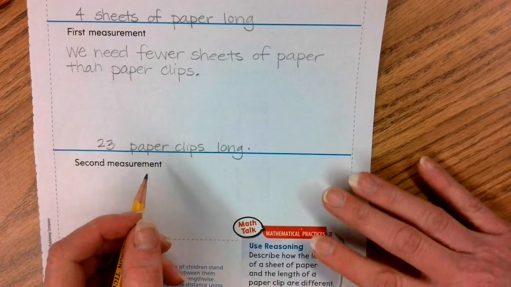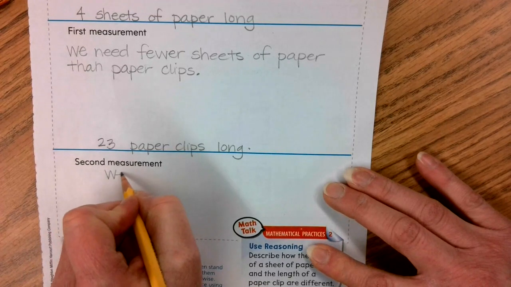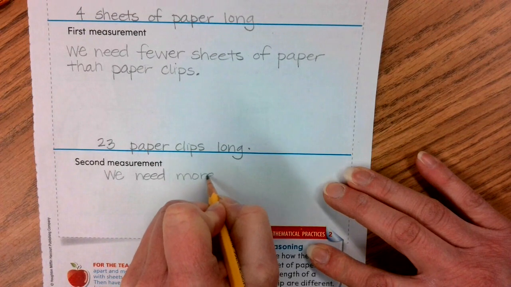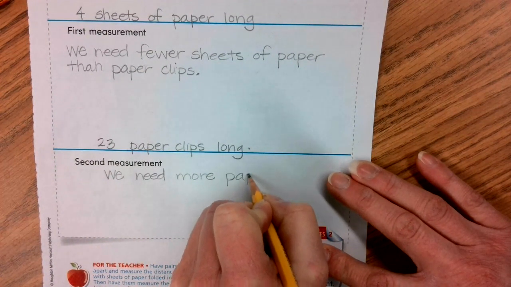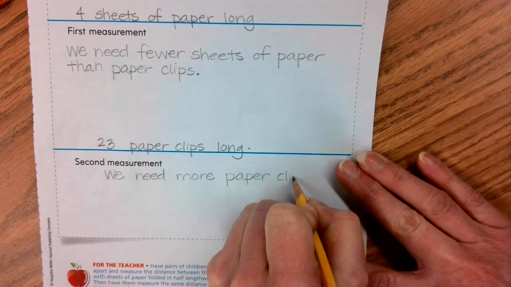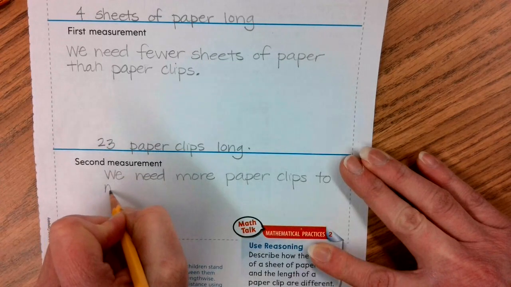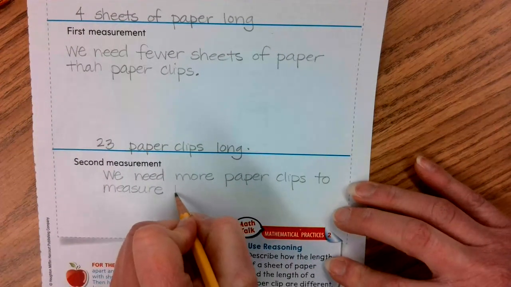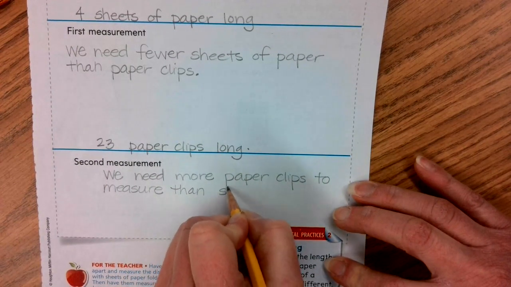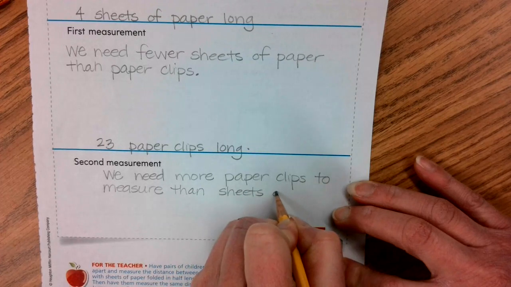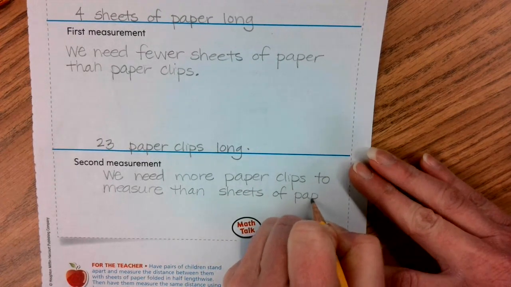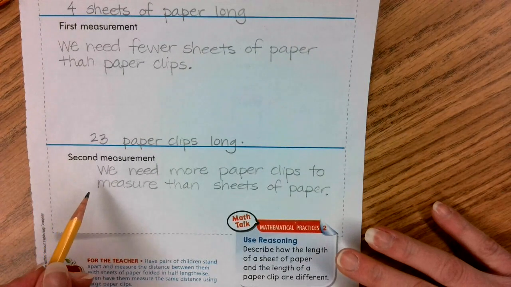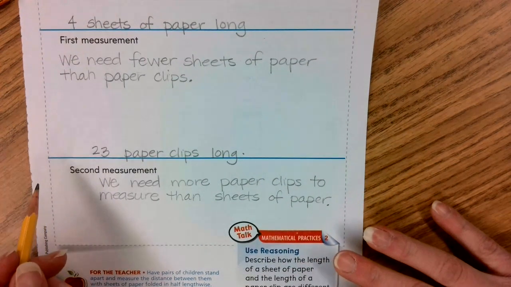For this measurement, we need more paper clips to measure than sheets of paper. We need more paper clips to measure than sheets of paper.